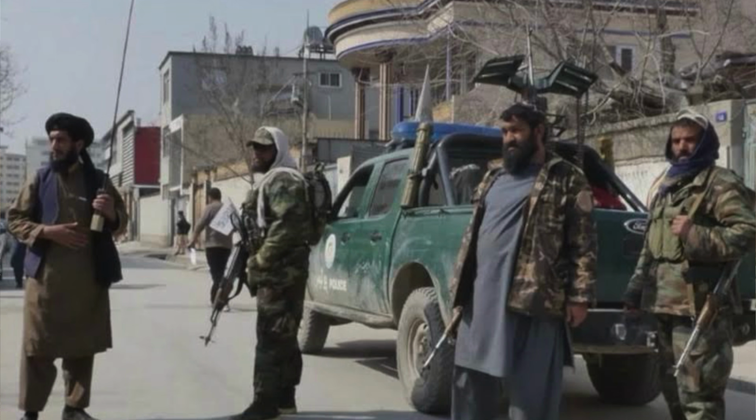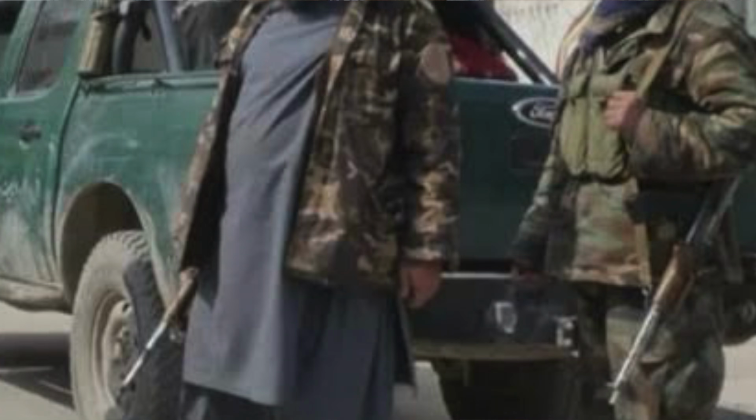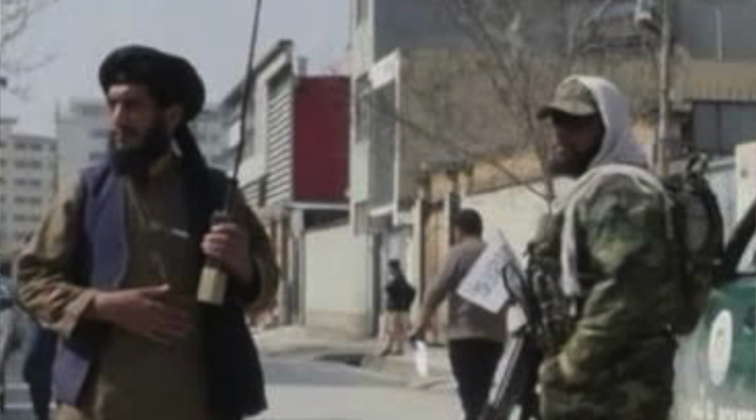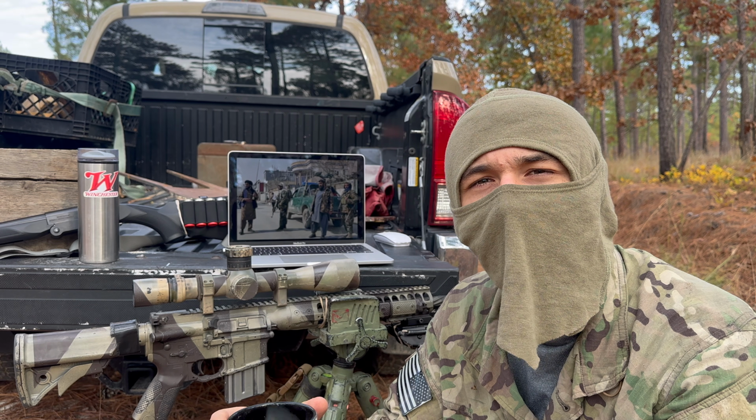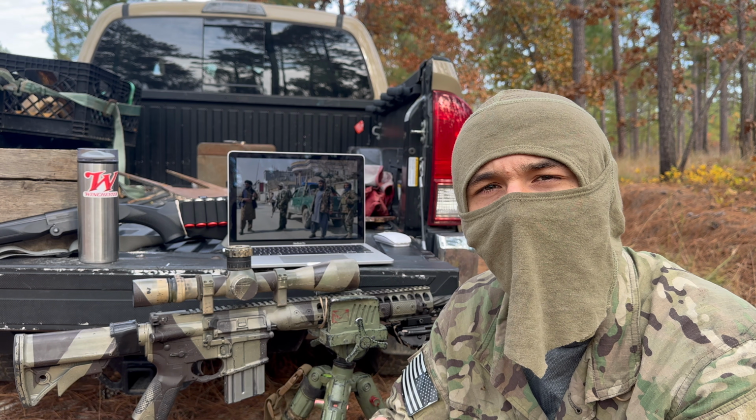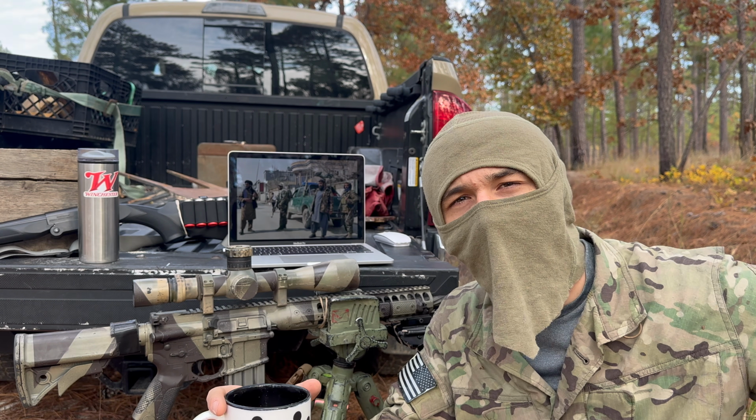So if we look at these guys, right, we see 4 fighters, okay? Now from right to left, we see AK, AK, AK. This guy has no weapon at all, but he has a radio. So that indicates to me that this guy, for some reason, has some sort of authority, or he's a coordinator in some way. He's talking to other elements.